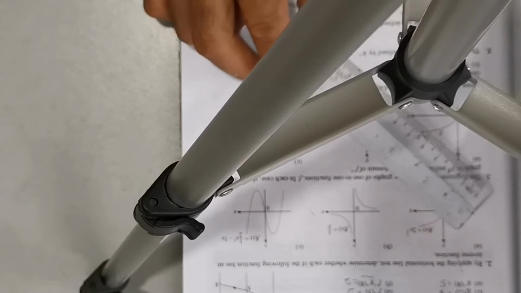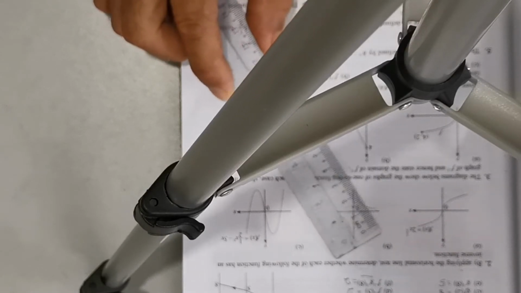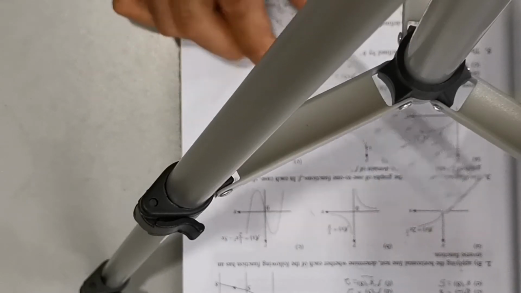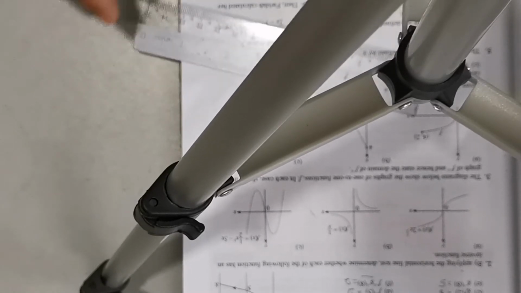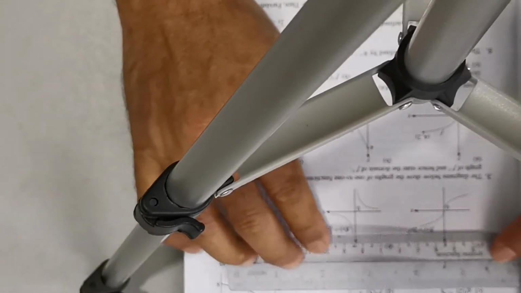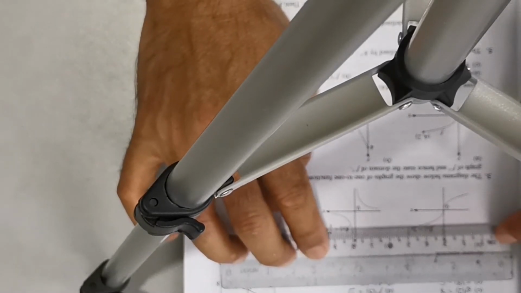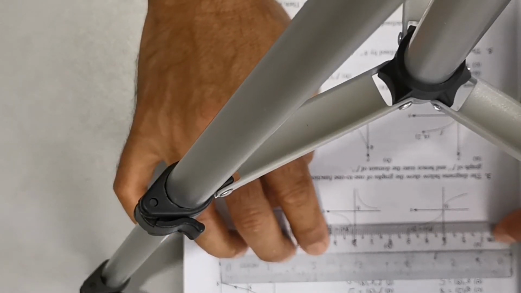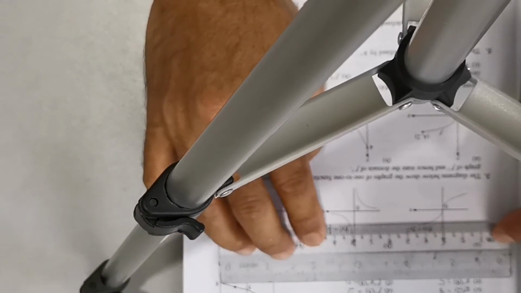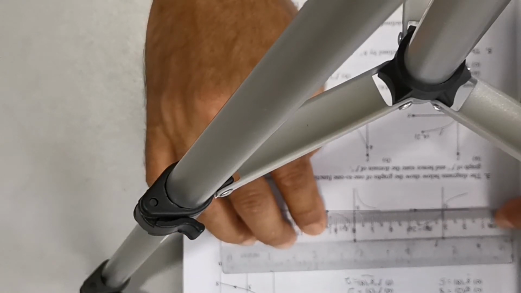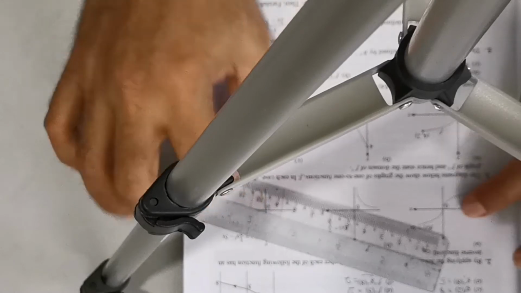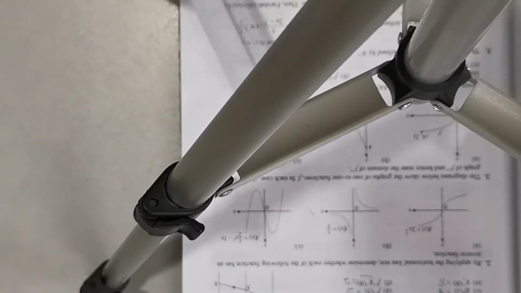Number 2, by applying the horizontal line test, determine whether each of the following functions has an inverse function. Okay, so you hold your ruler like this for A. Does the straight line touch the curve at 2 points? Not so far. Okay, for A, it doesn't touch the curve at 2 points at one time, so it has an inverse function.